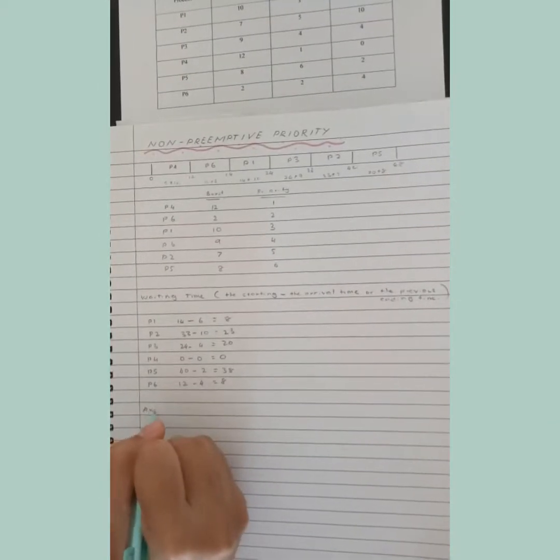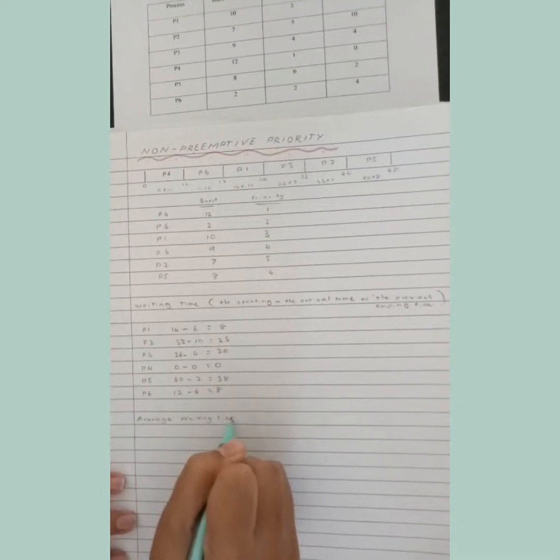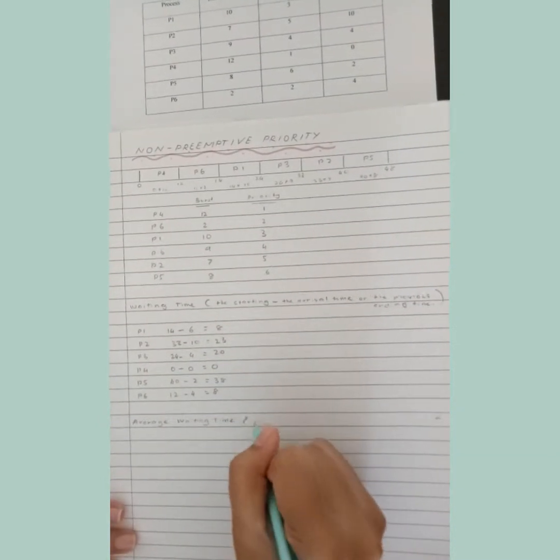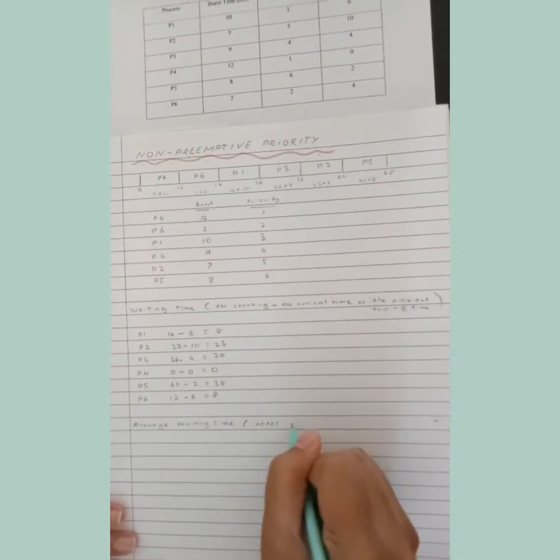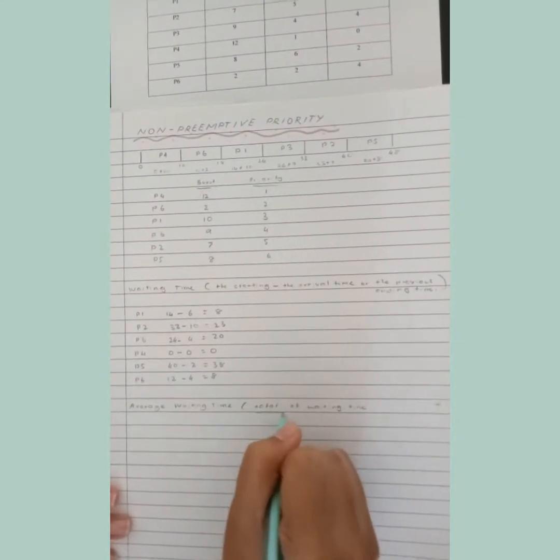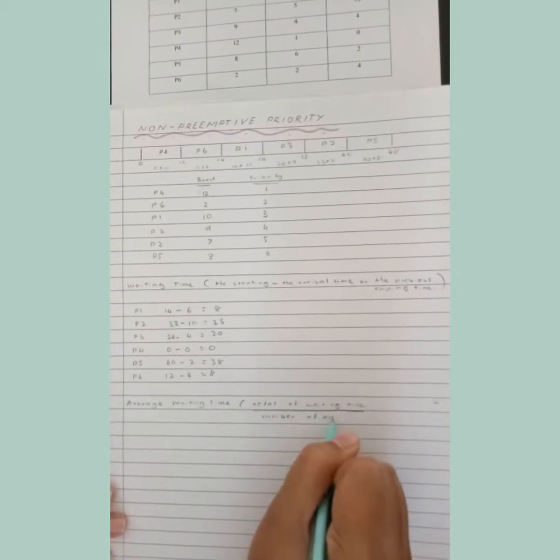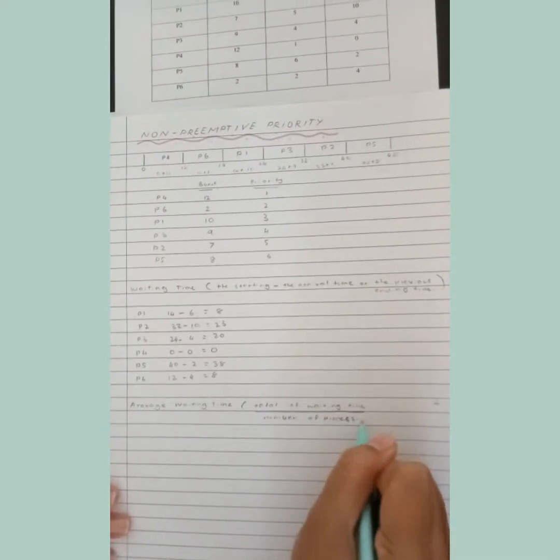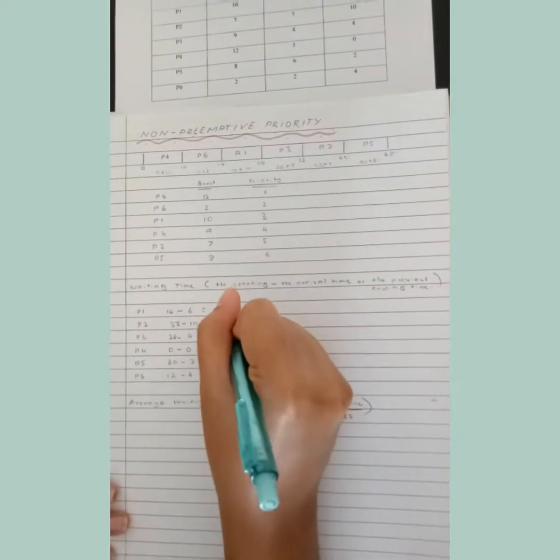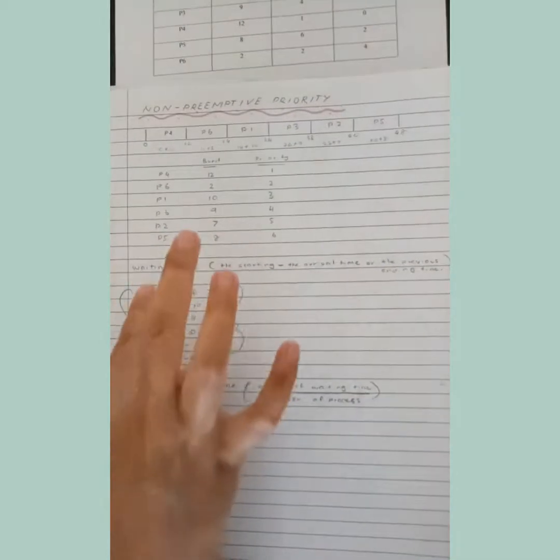Okay, the last calculation is average waiting time. We need to calculate the total of waiting time over the number of processes.